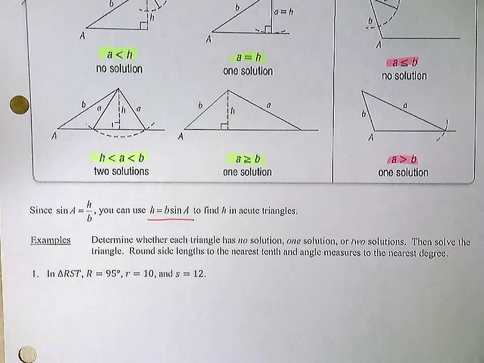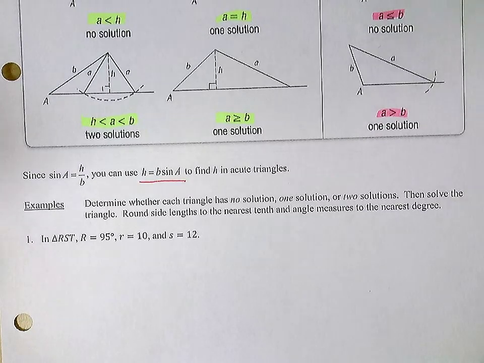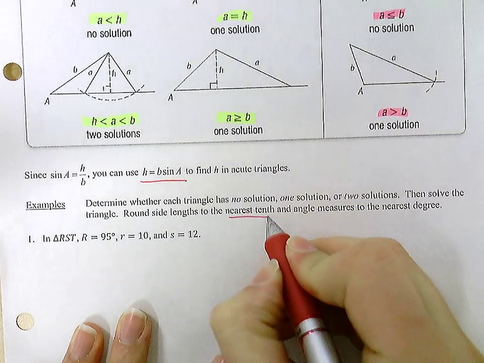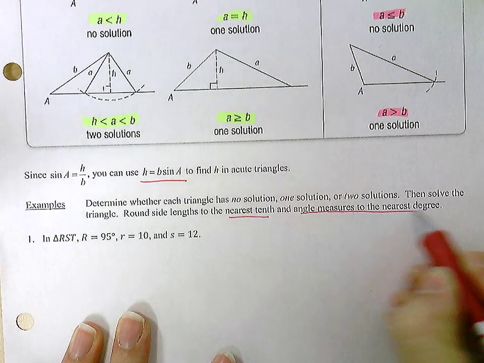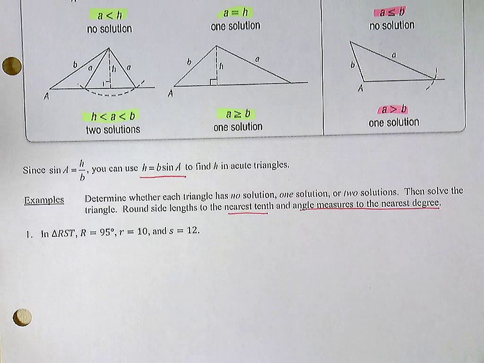So in the following examples, we want to determine whether each triangle has no solution, one solution, or two solutions. Then solve the triangle. Round your side lengths to the nearest tenth and angle measures to the nearest degree. So if we get a decimal for our degree measure, we're just going to round it to the nearest degree.